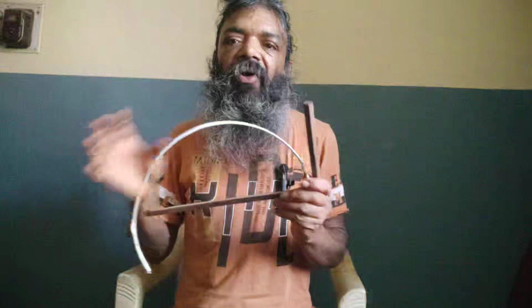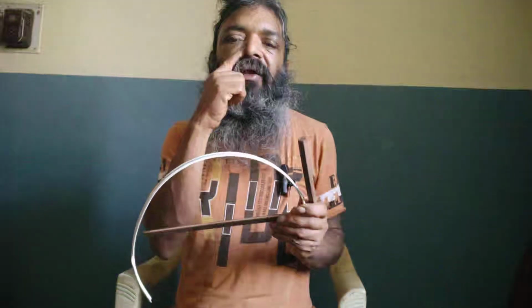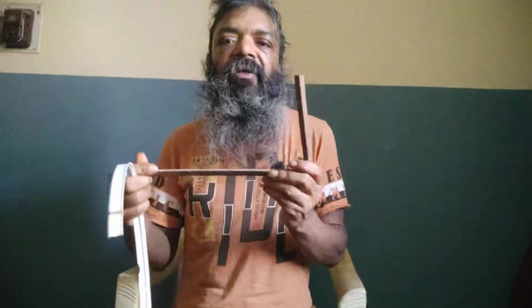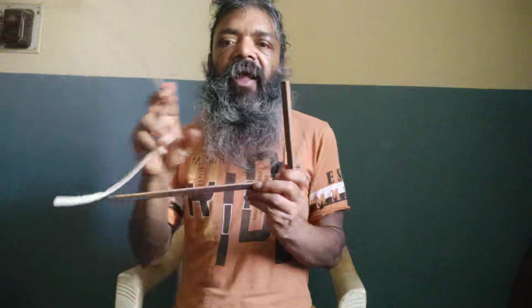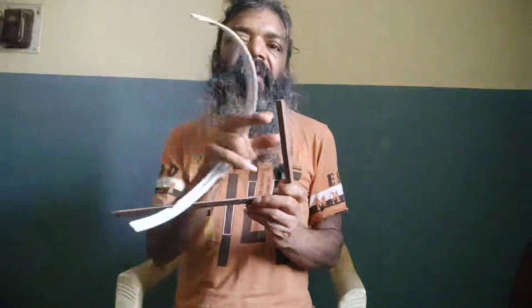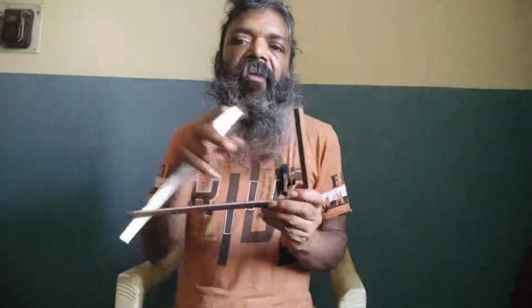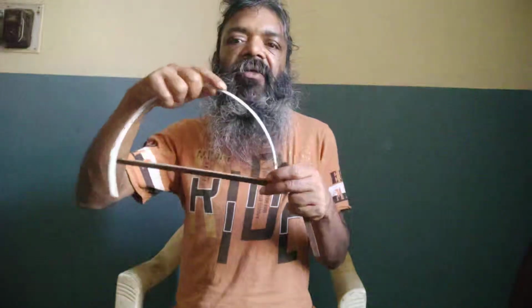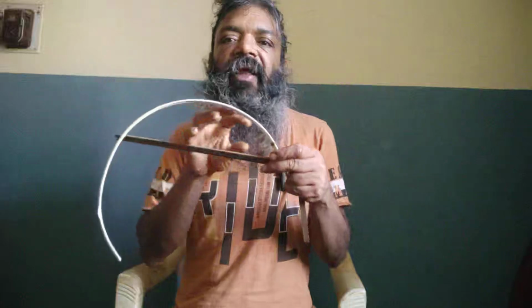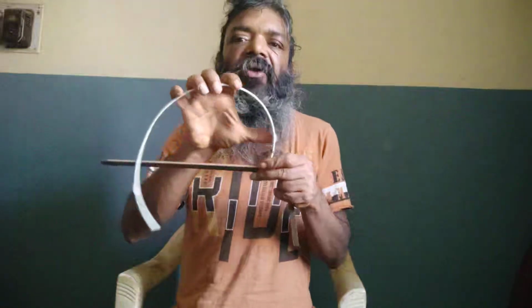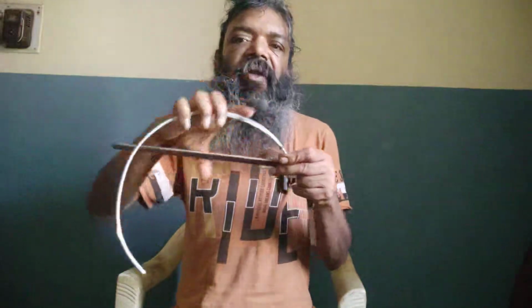The area underneath is equivalent to a pseudo, abstract multiplication. If it is perpendicular, then the area underneath is the exact multiplication of these two sides. But if it is not perpendicular, it is in some curve fashion, then the area underneath is not the multiplication of this curve and this curve.